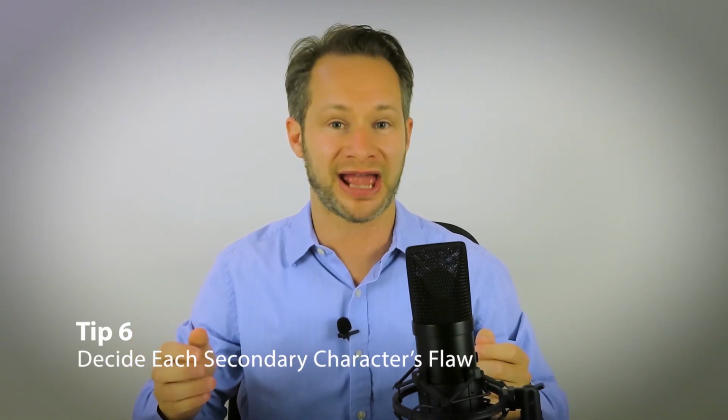Tip 6. Decide each secondary character's flaw. In real life, people are flawed. It's what makes us three-dimensional, and the same must be true for each of your secondary characters, only in your story, the secondary character's flaw must be linked to the plot.